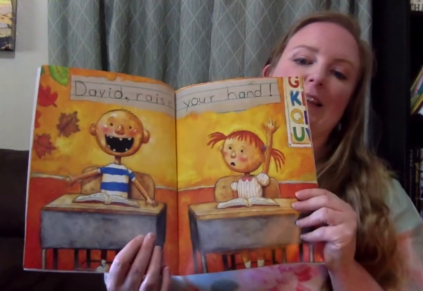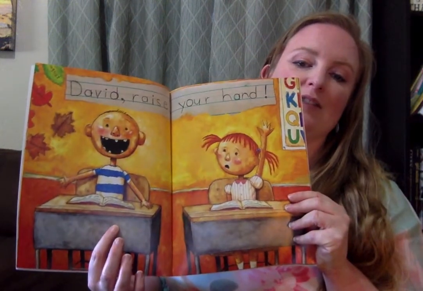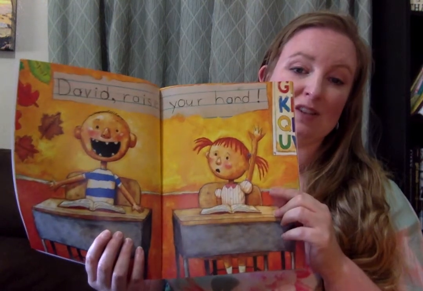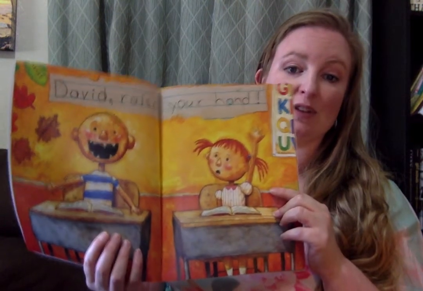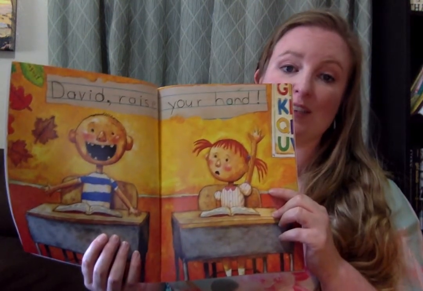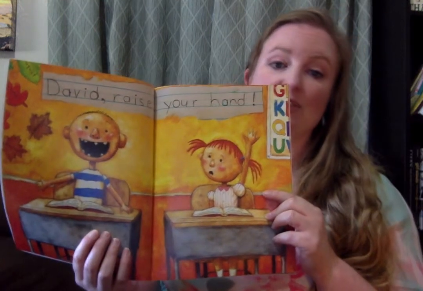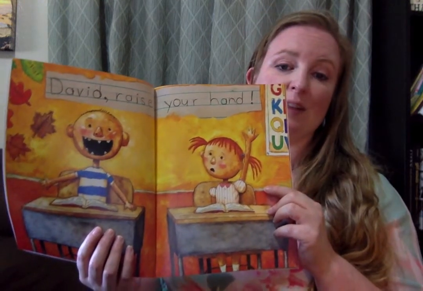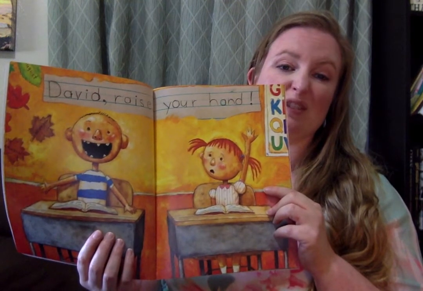David, raise your hand. What do you picture? I like how in this one, the author, David Shannon, did him talking, obviously his mouth's open, but just to show you in more perspective, he also shows a little girl who's trying to do the thing the teacher's asking. She has something to say and she's raising her hand and he's not. And look at her face. How does she feel about the fact that David's not following the rules, but she is?